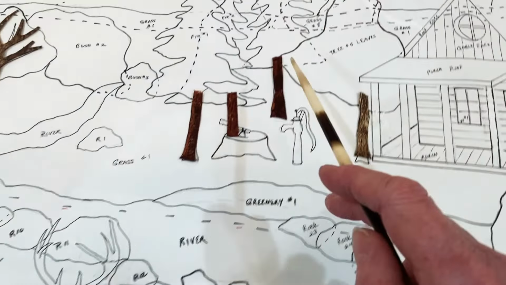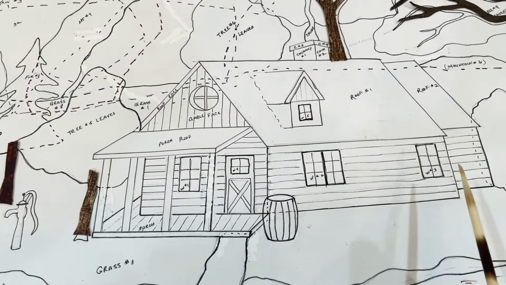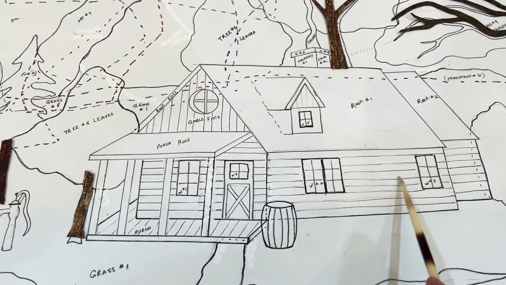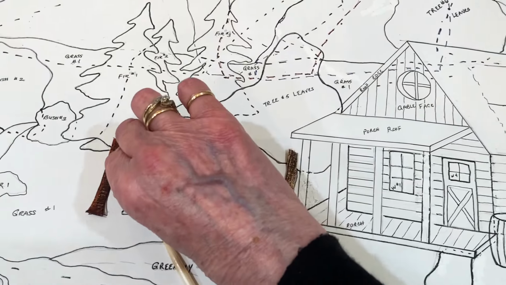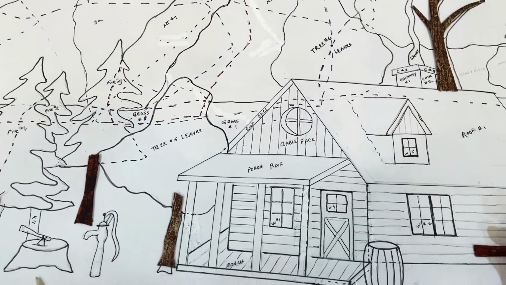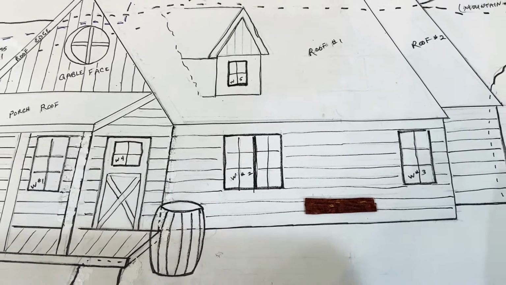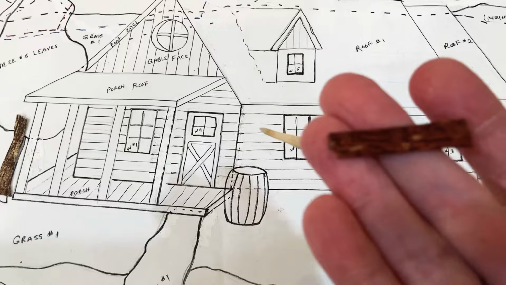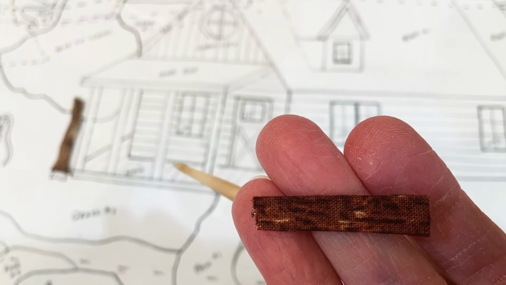But I think after the fir trees, I'm going to go right to the cabin, because it's important to get the color of the cabin right. And I think I'm going to use this fabric. There's different shaded tones on that fabric, but I think it looks, I don't know if you can see, sort of like a redwood log. It does have some nice detail in it.